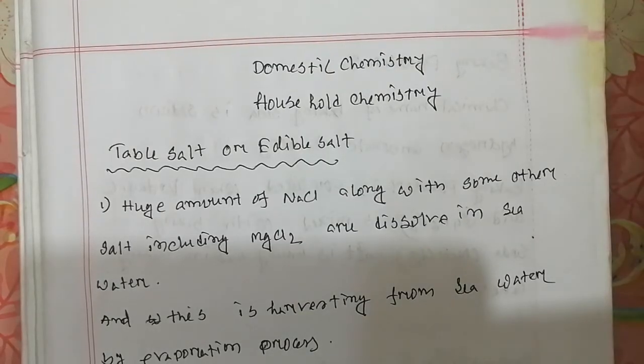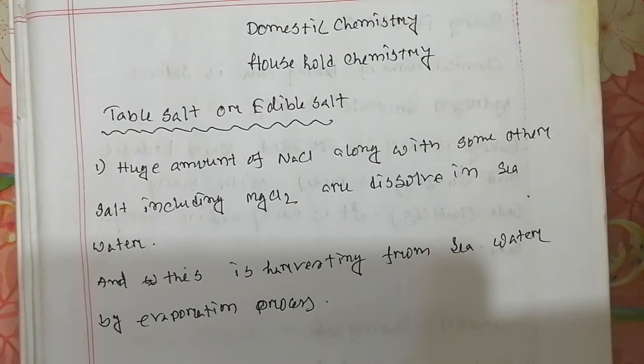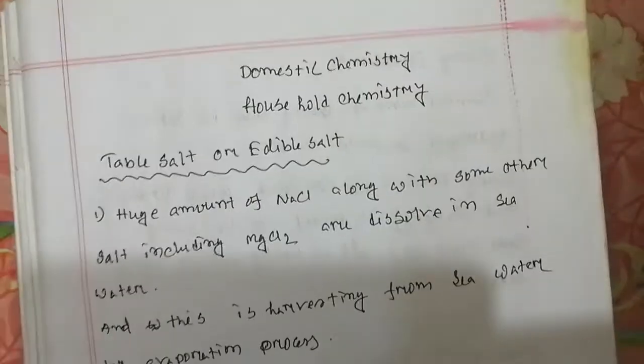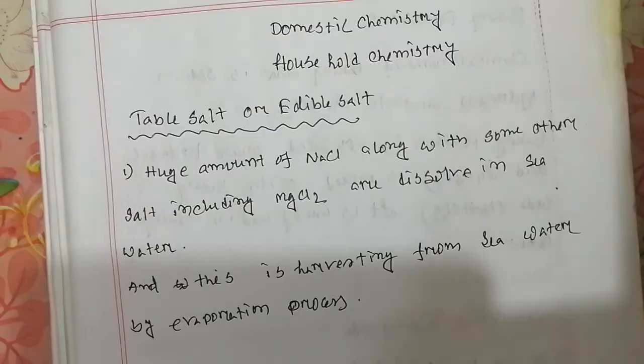Domestic chemistry, household chemistry. Table salt or edible salt. Table salt or edible salt means the salt which is used by people for making the food tasty. All types of salt cannot be used in our food or in our meal. So the salt which is used in our food is called table salt or edible salt.